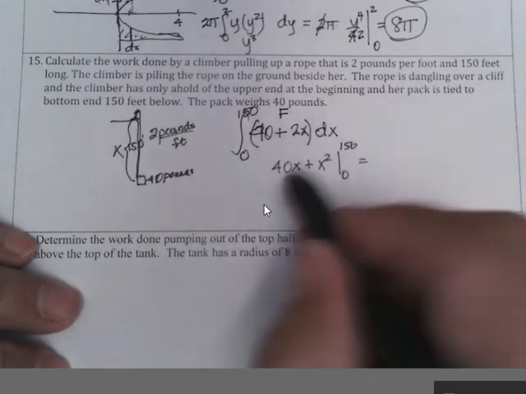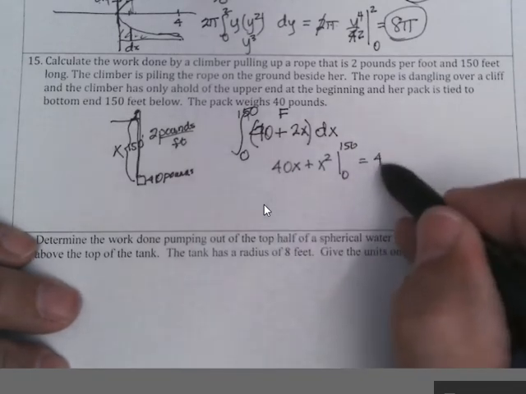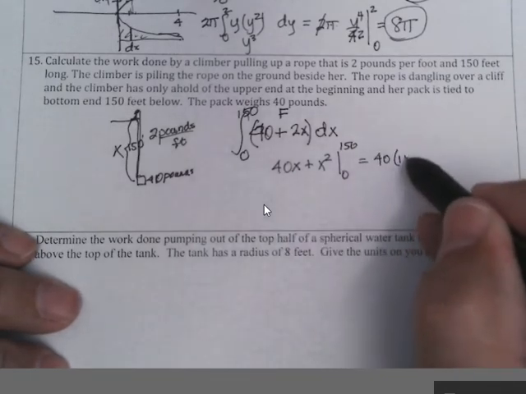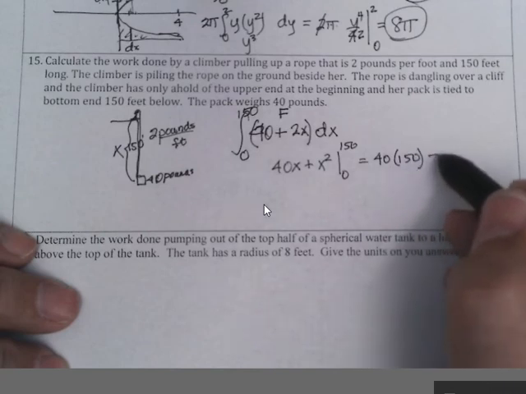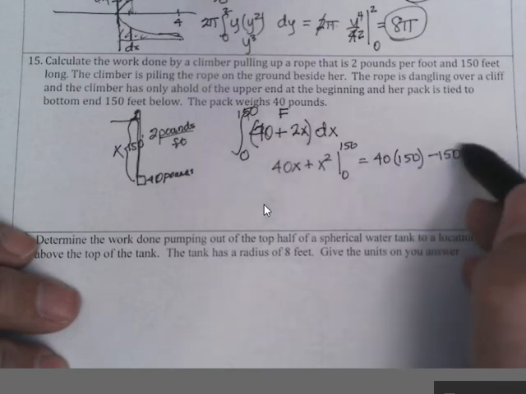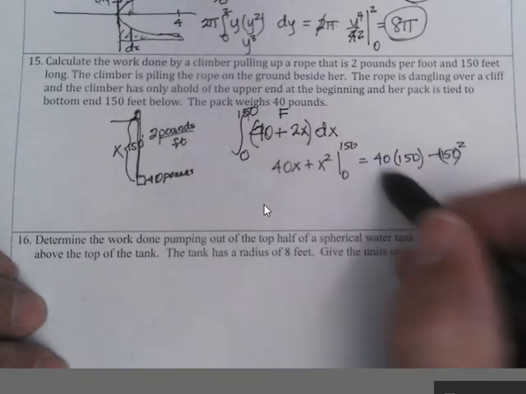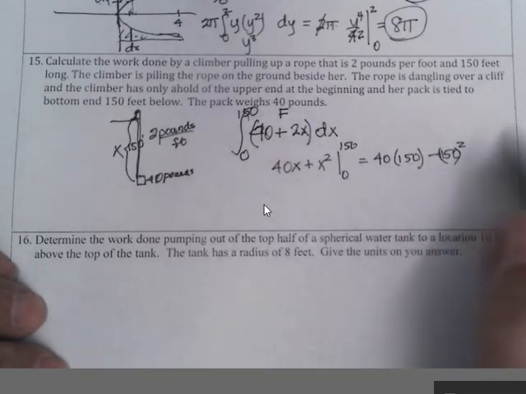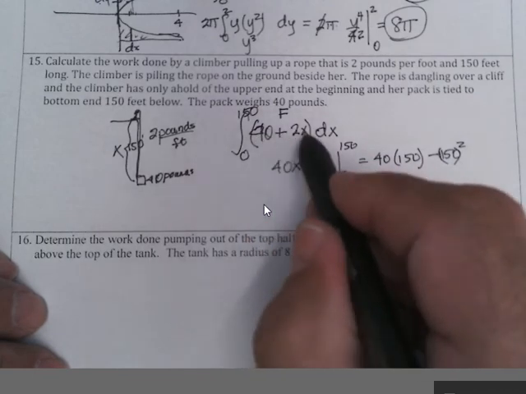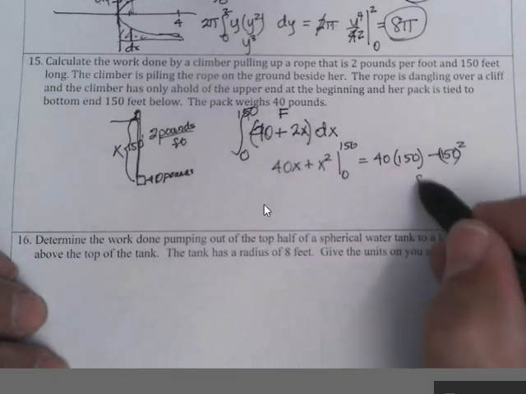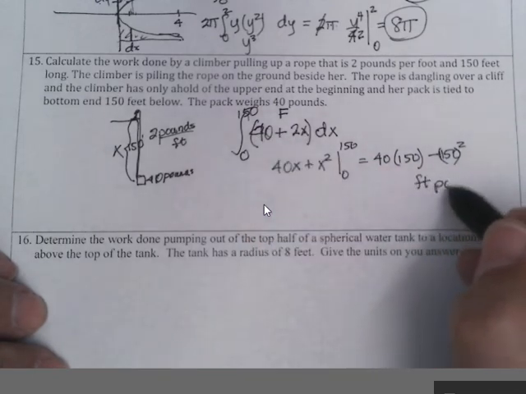And we're going to get whatever 40 times 150 plus 150 squared. Put in zeros and you get 0. Whatever that works out to be will be in foot pounds.